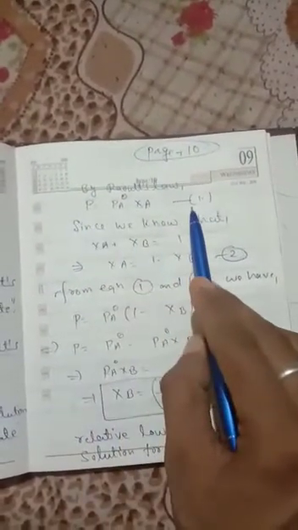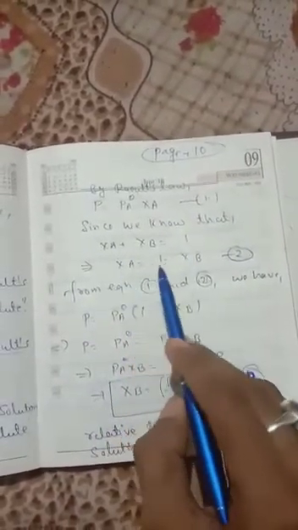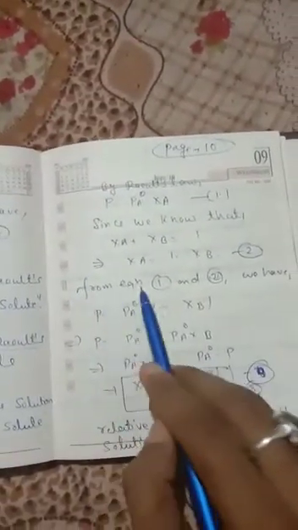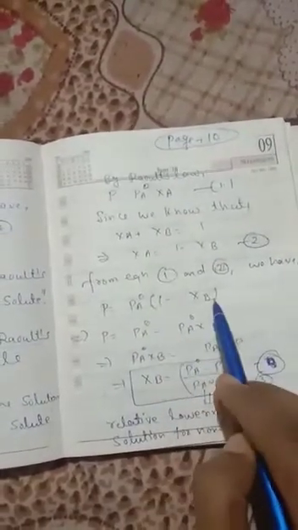Now come to your further part. As I told you, by Raoult's law, for a binary solution containing a non-volatile solute, this is the mathematical form. I told you earlier, xi A plus xi B equals 1, so xi A equals 1 minus xi B. I am putting xi A in equation number 1. So from equations 1 and 2 we have P here, Pa naught here, and instead of xi A, I put 1 minus xi B. This is a mathematical multiplication.